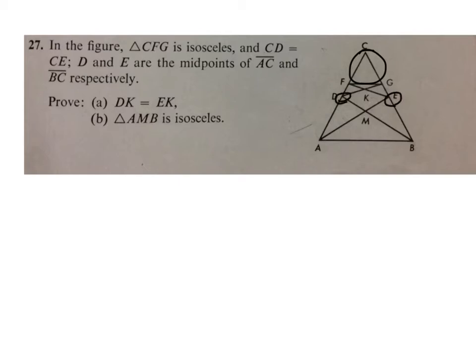And then I want to end up proving that this side equals this side, so DK equals EK. And I also want to prove that triangle AMB ends up being isosceles. And there's one more bit of information, and that's that they did tell me CD and CE are the same. So let's take a look together.